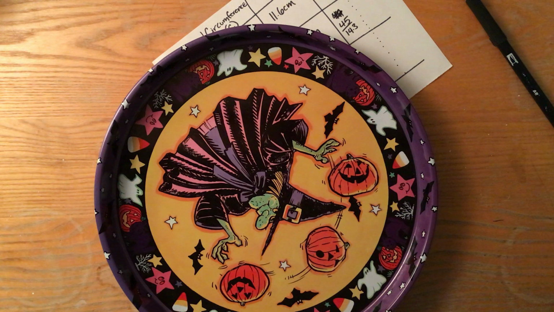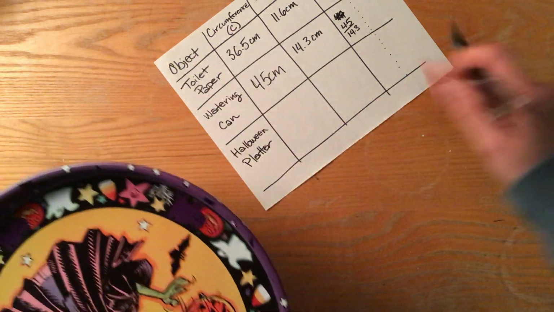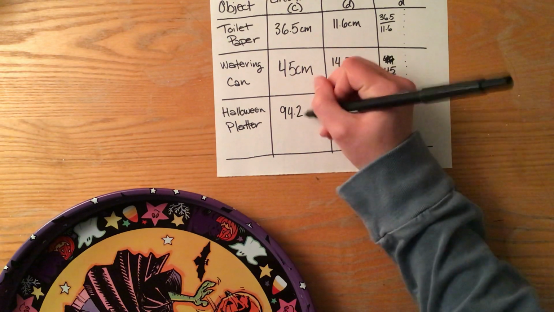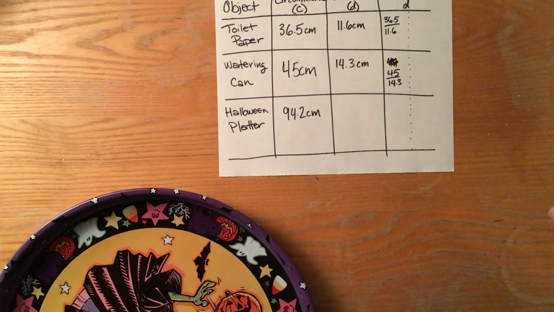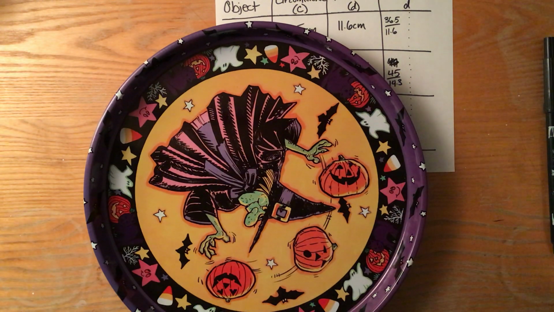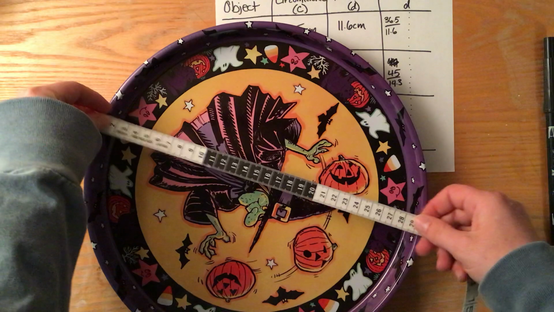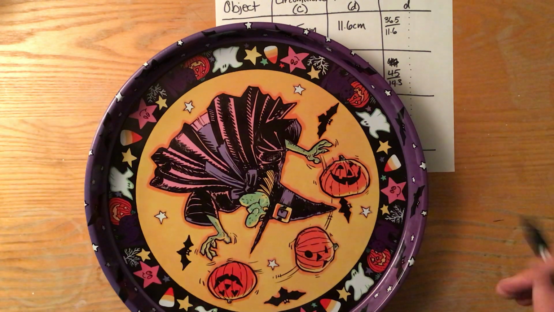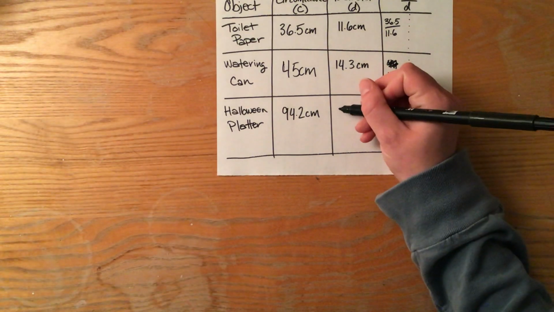And when I measure that and check the measurement, I get that the distance is 94.2 centimeters. Okay. Last measurement we're going to do the diameter, which is much easier, so this should be quick. In centimeters, and I get the diameter is almost exactly 30 centimeters.